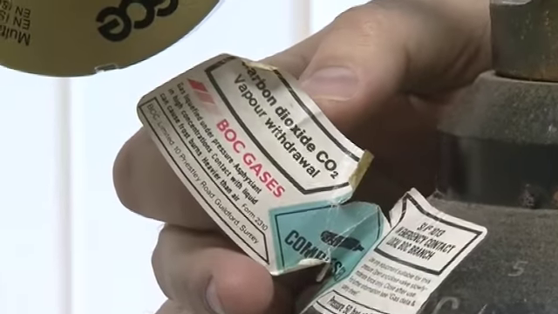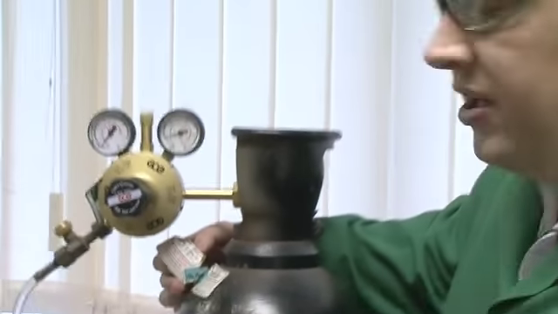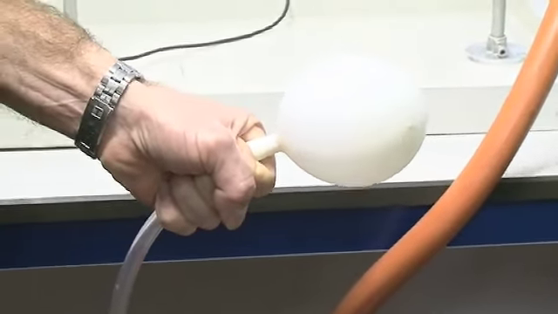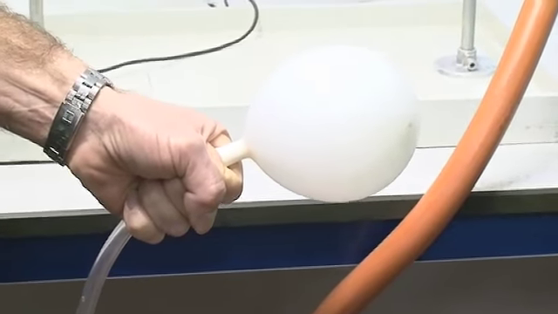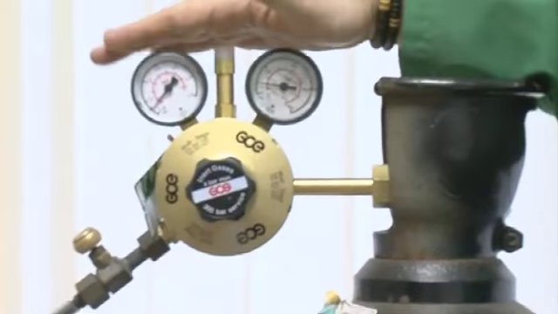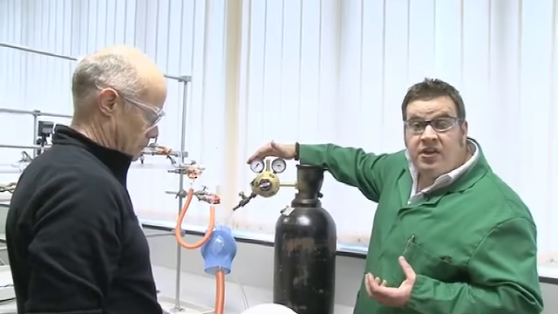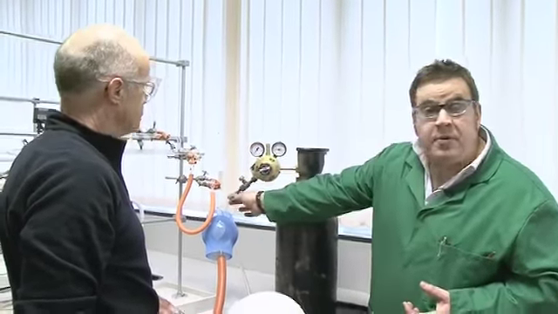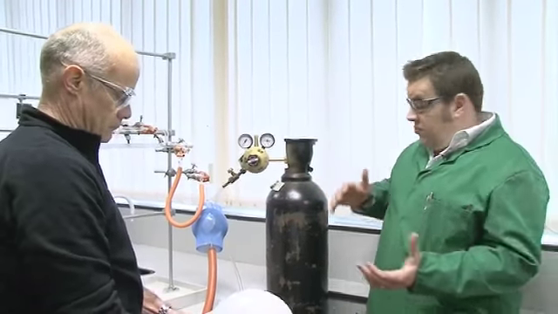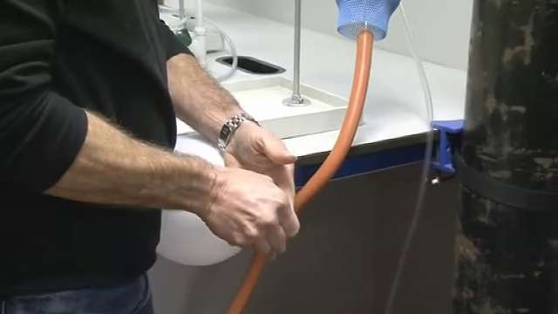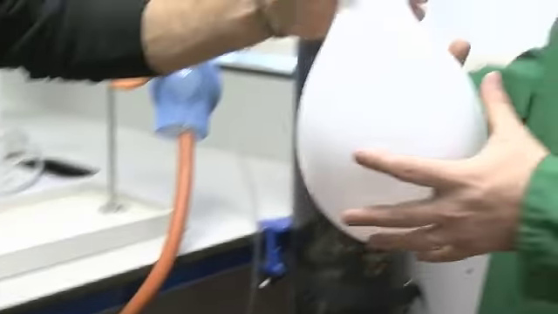So this is where we're going to get our CO2 from. It's a rather large cylinder. On the cylinder, we have a device called a regulator, which you can see here. What that does is it limits the pressure of the gas that we get out into our pipe. This is really for safety, because the pressure inside the cylinder is a lot higher than the pressure that we require in our reaction or inside our balloon.